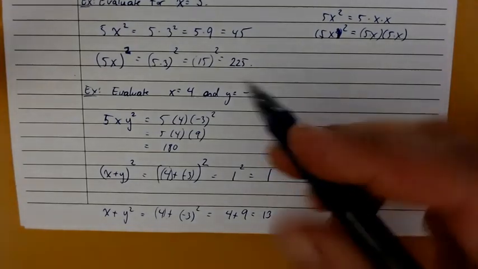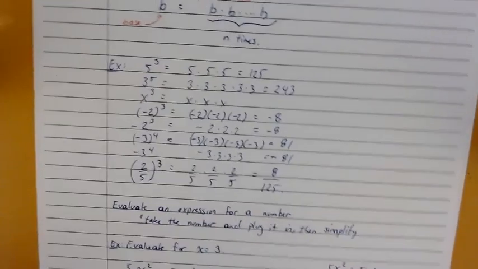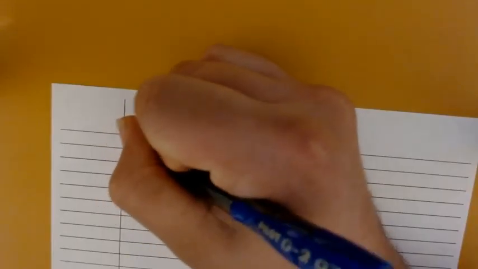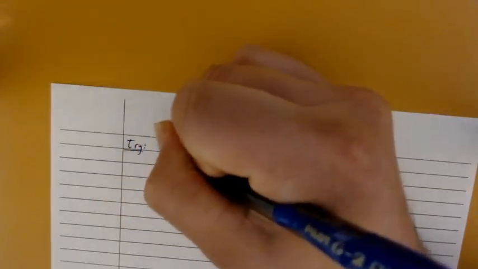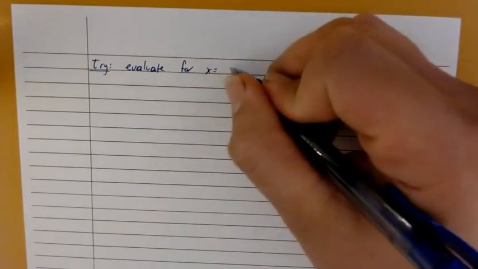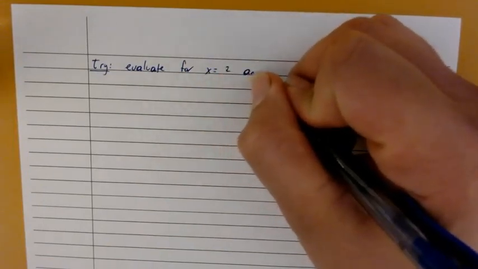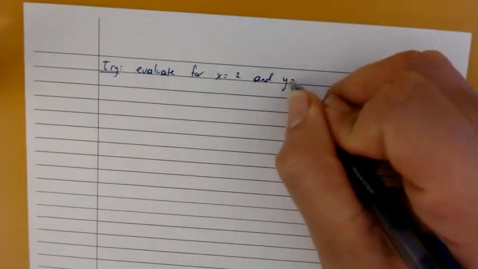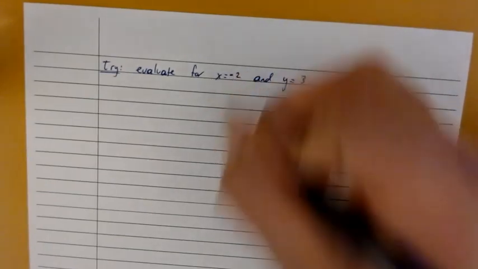So go ahead and give this a try. You're going to go ahead and evaluate. And we'll use x and y again. For x equal to negative 2, and let's say y equals 3. Let's make this one negative.